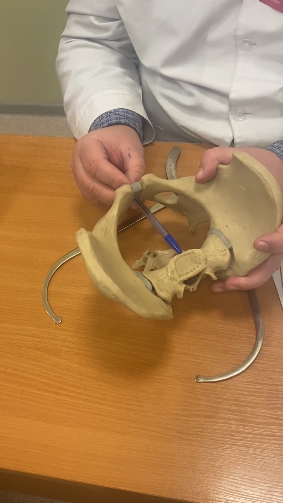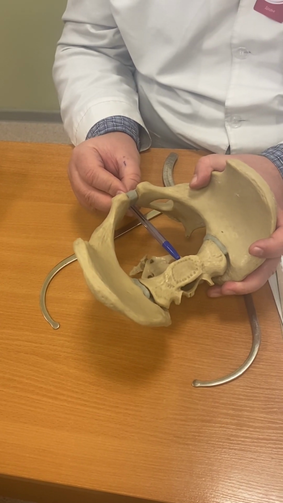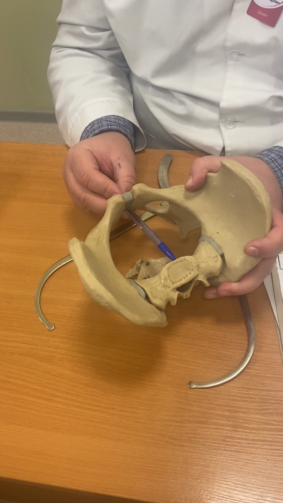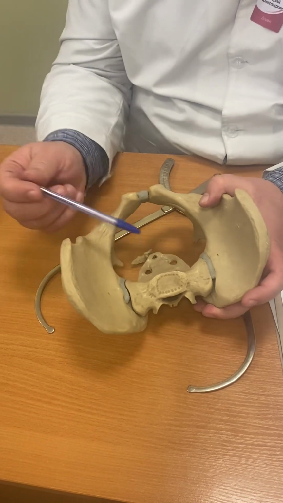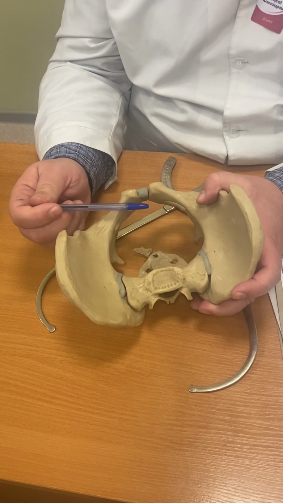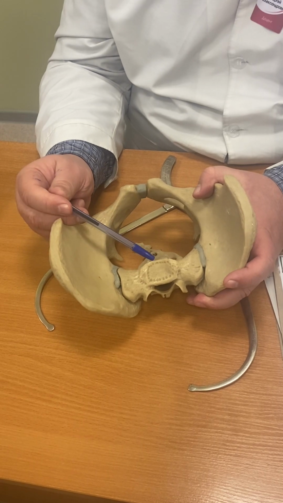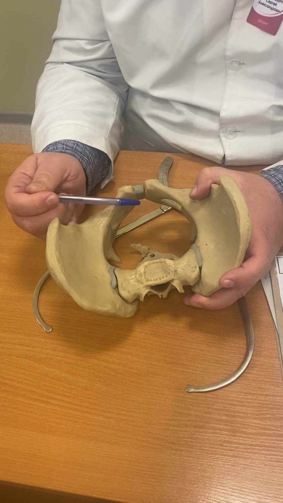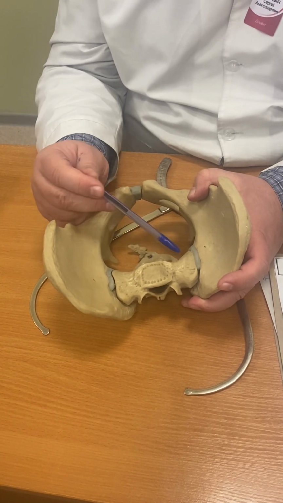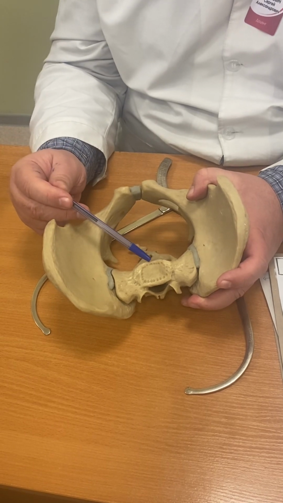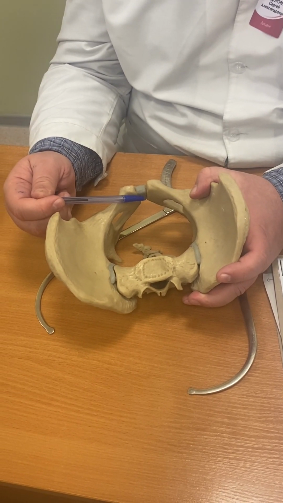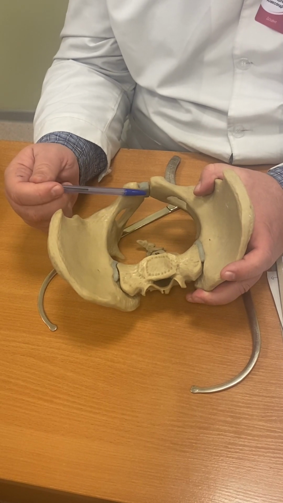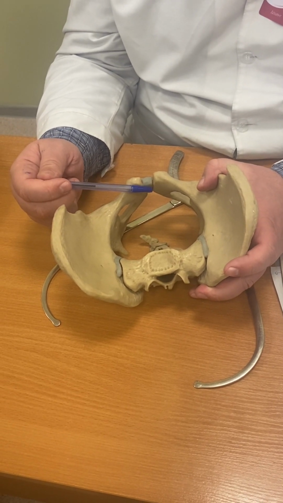And from this distance, that is conjugata diagonalis, we can find true direct distance, that is conjugata vera, true direct distance of pelvic inlet, that is space between promontorium and middle part of pubic symphysis. This distance should be 11 centimeters.